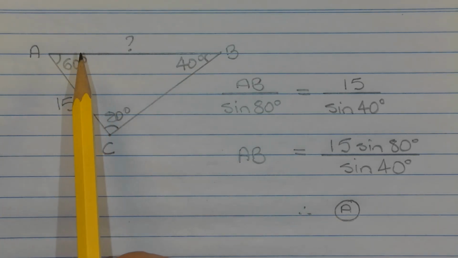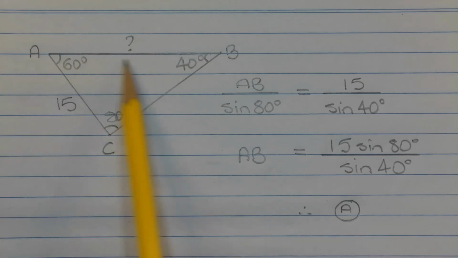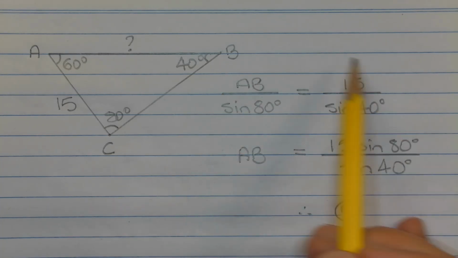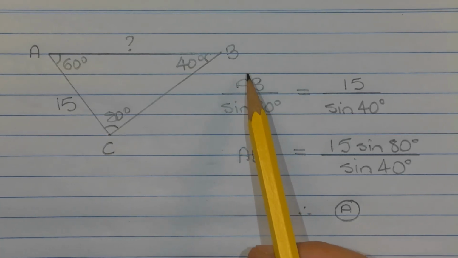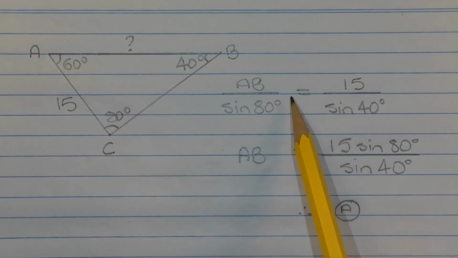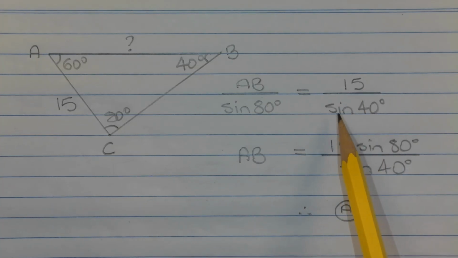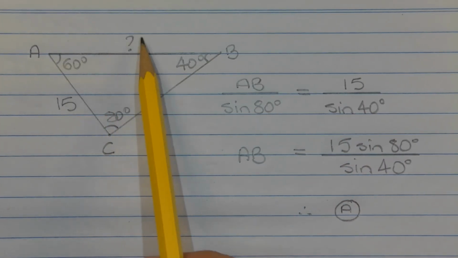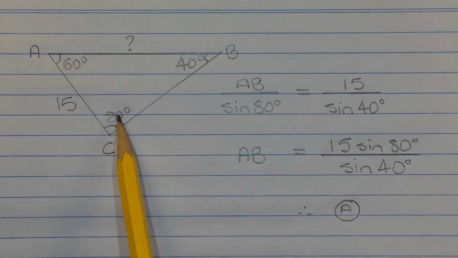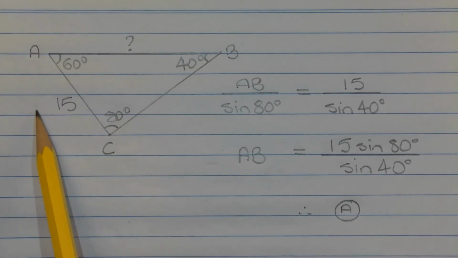Now the question is asking us to find an expression for the length of AB. Now its opposing angle, which is known, is angle ACB, which is 80 degrees. So using the sine rule, we can form this equation. Side AB over sine of 80 degrees, so this is one side angle pair, and that's equal to 15 over sine 40 degrees. In other words, this side here, which I've marked with a question mark, over sine 80 degrees is equal to 15 over sine 40 degrees.